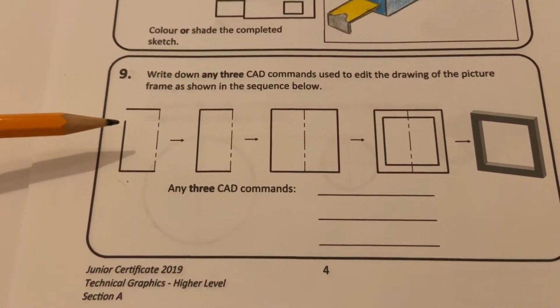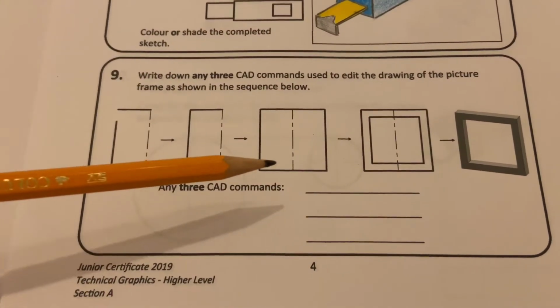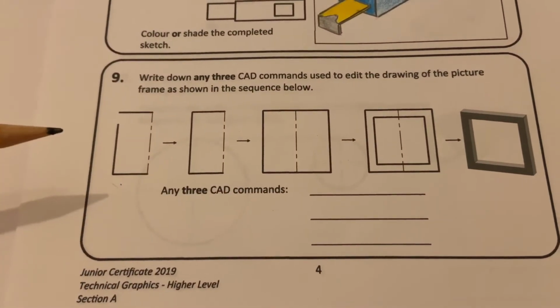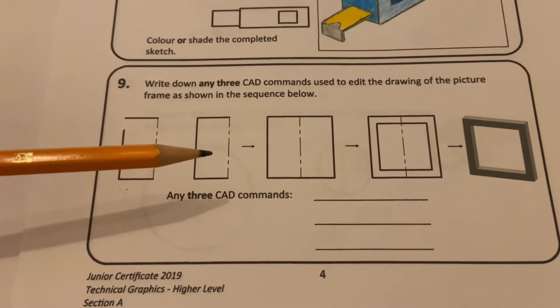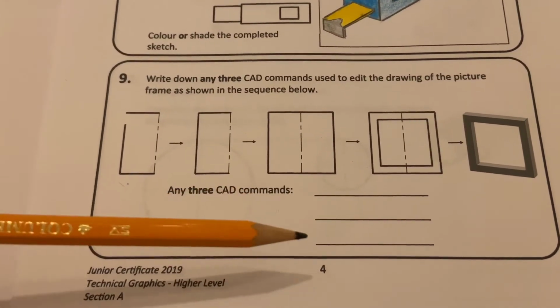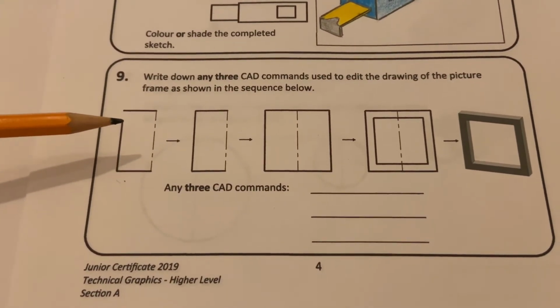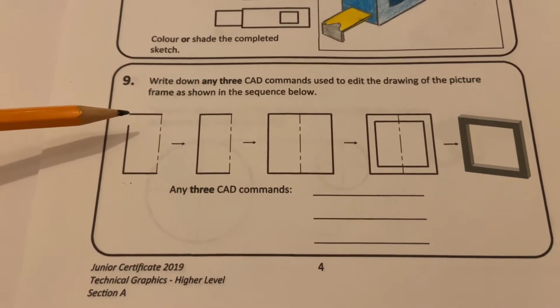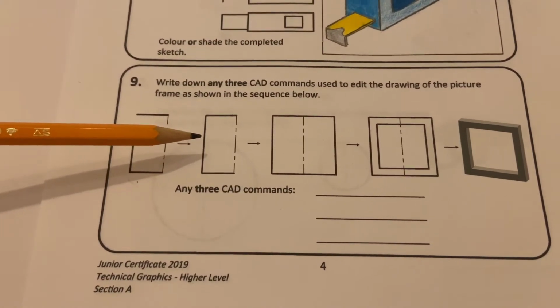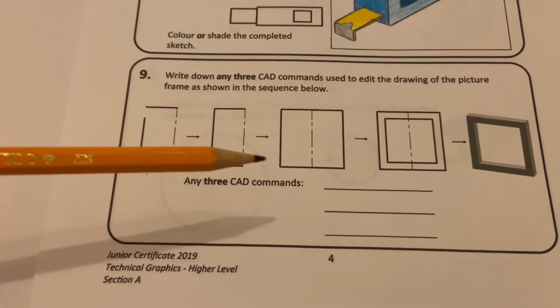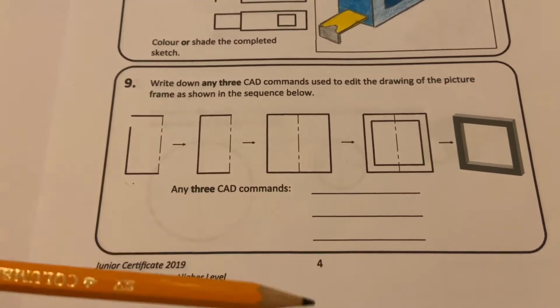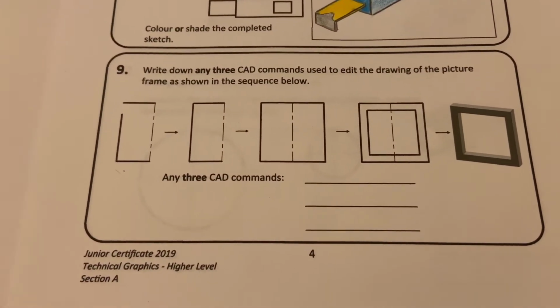So we have this arrangement here, and it's taken through a number of different stages, and we have to write in the CAD commands. Now, there will always be 4 CAD commands, but you only ever have to give 3. So if you look here, we have a line, and the line is slightly short of this point. And if we look at this next one, the line has been extended to meet it. So there's the first command that we have to write in, and that is extend.